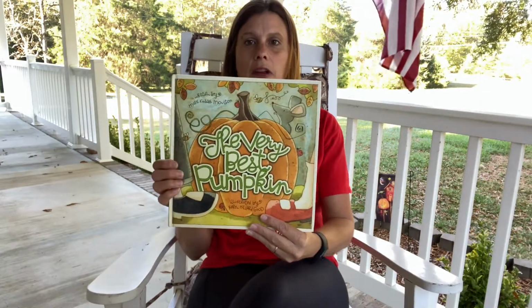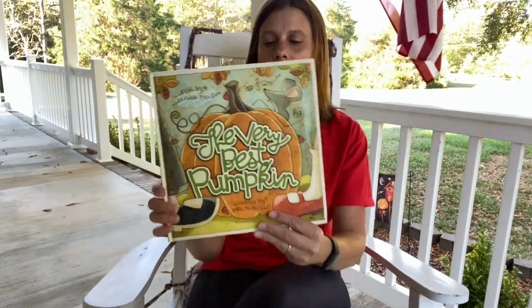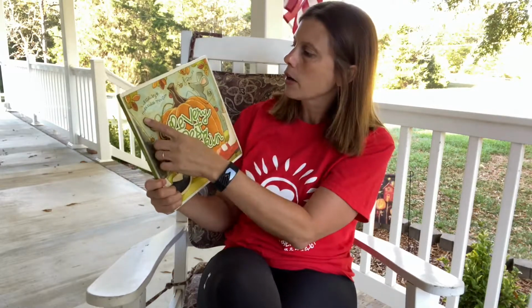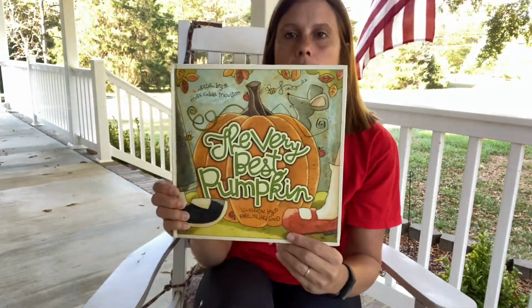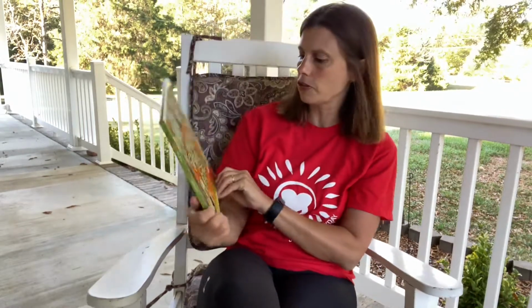All right, today I have a pumpkin story. This is a very sweet story. It's called The Very Best Pumpkin. This is a story about friendship, and it is written by someone named Mark Moulton, and he is the author of the story. And then it's illustrated by Karen Good. She is the person that drew these pretty pictures, and I love the pictures in this story.